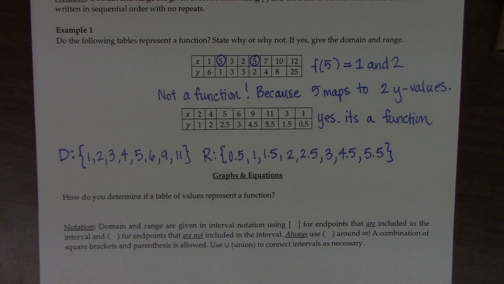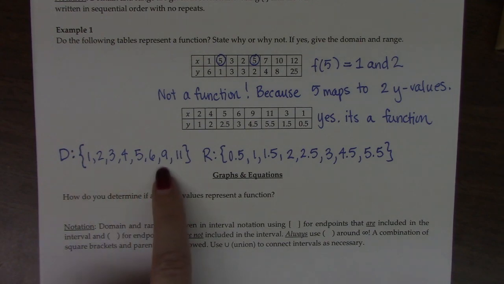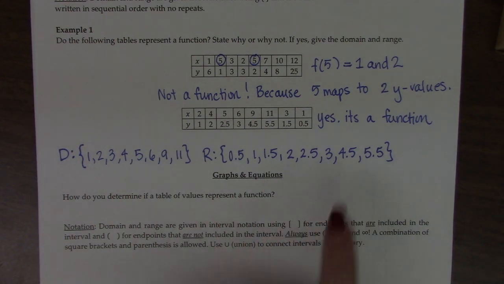Now if someone came behind you or you were doing a part B, C, or D to this question and you wanted to know, is 7 in the domain of this function, you can very quickly scan the list and see, oh, 7's missing, 7's not in the domain. So when we write these in sequential order, it's really easy to come behind yourself and find things that are there or not there.